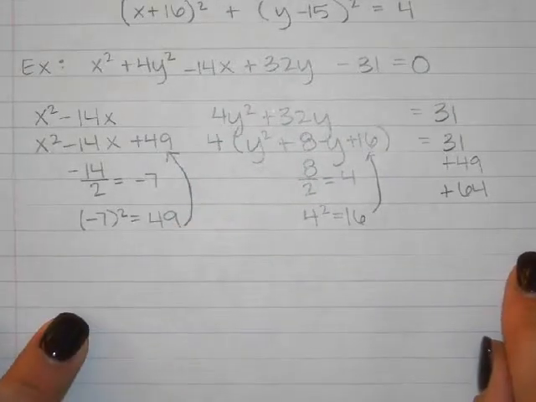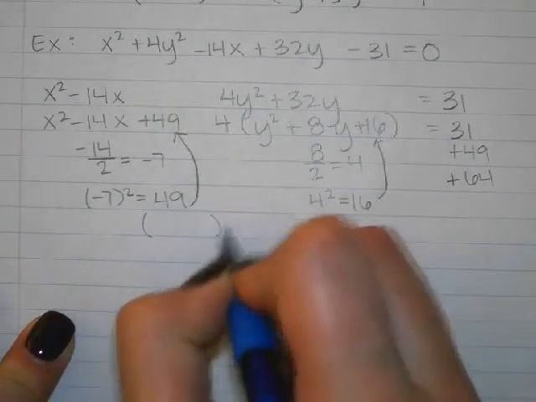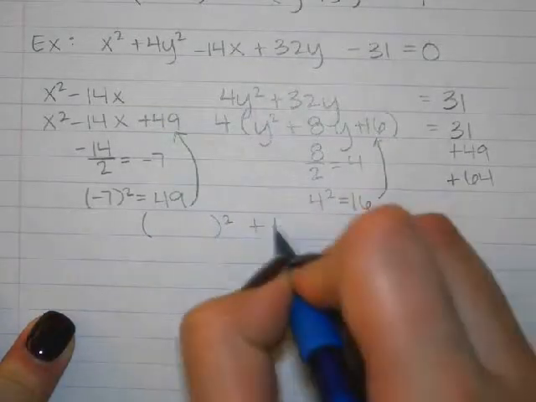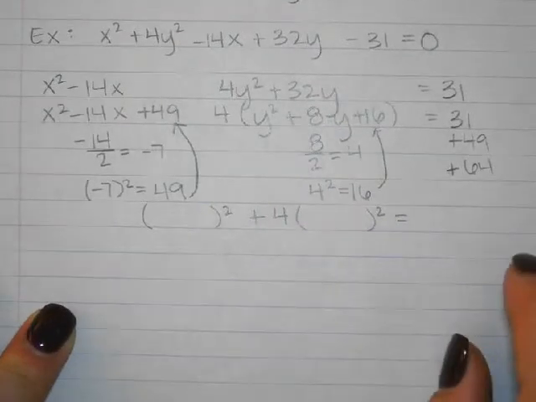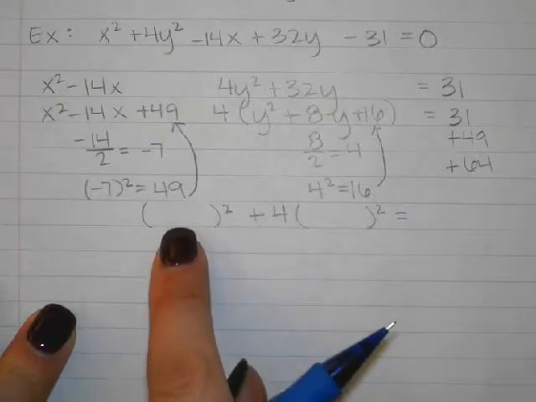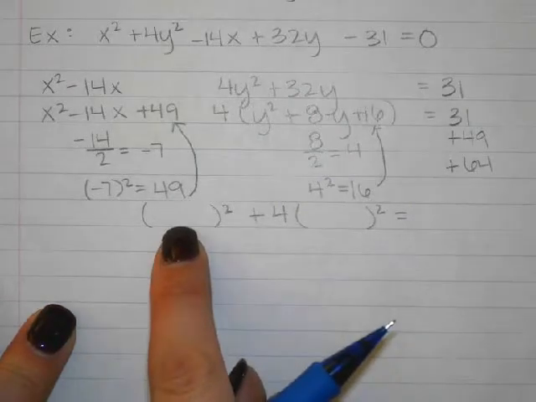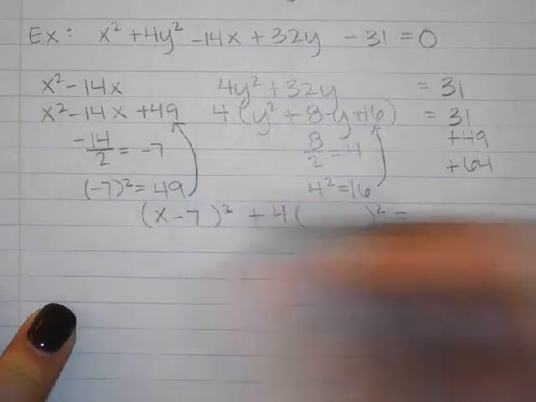Okay? So that 4 in front of the y squared made the problem just a little bit different. So we're going to have something squared plus 4 times something squared equals a number. And what would I have in my first set of parentheses? X minus 7.